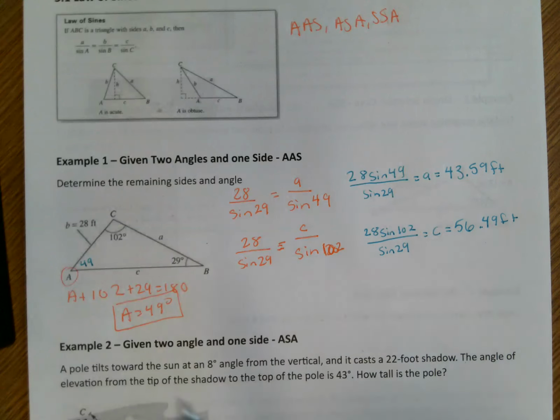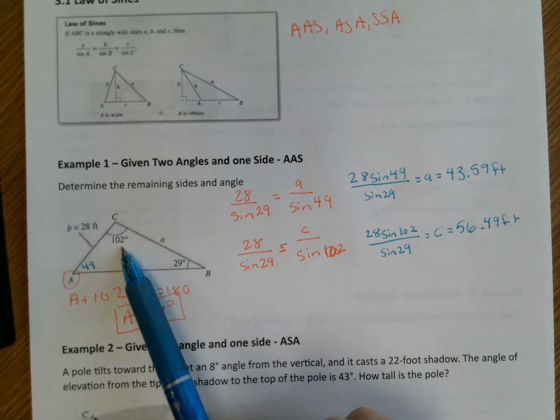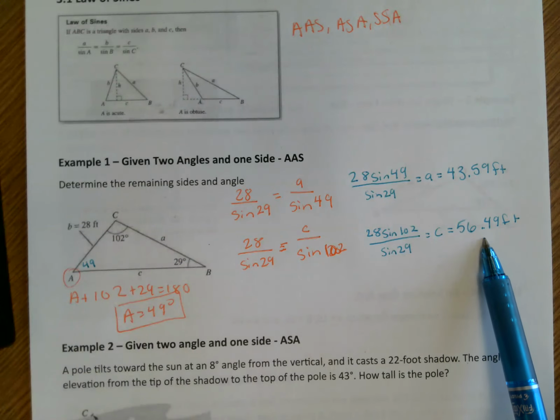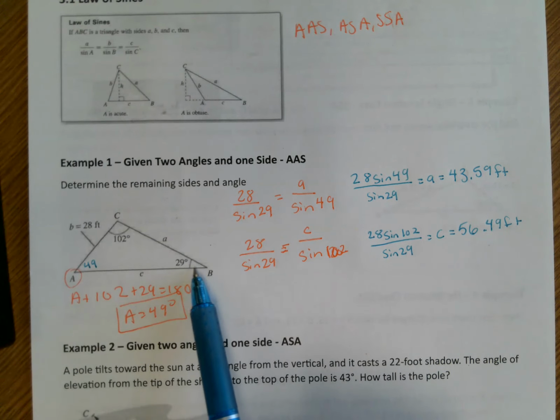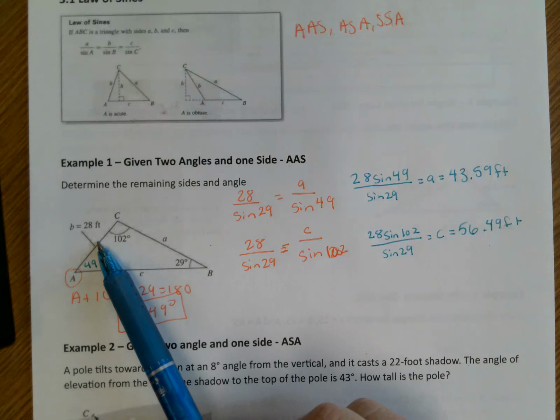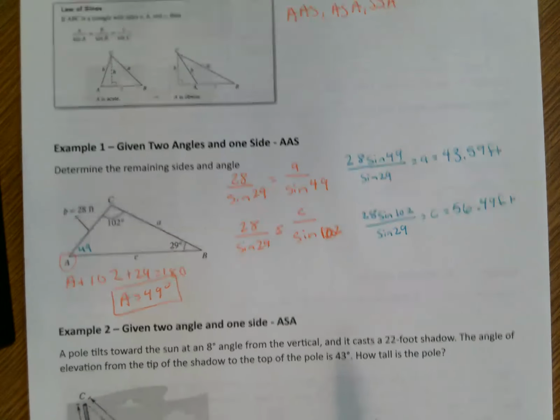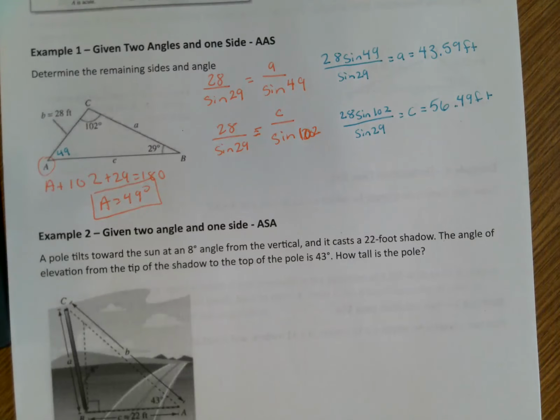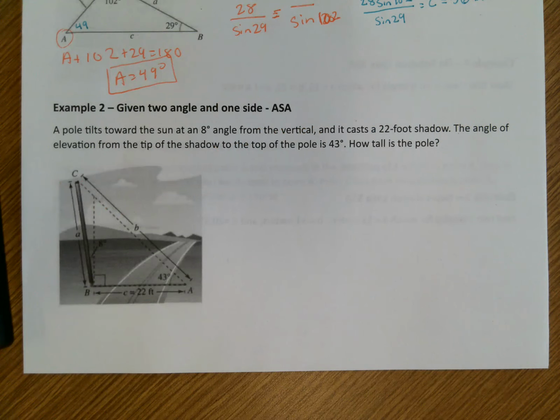One thing you could always check is your largest angle, which is 102, should be across from your largest side, which it is, and your smallest angle, which is 29, should be across from your smallest side, which it is. So that works out. So looking at this second example, you should pause the video and read that if you haven't yet.